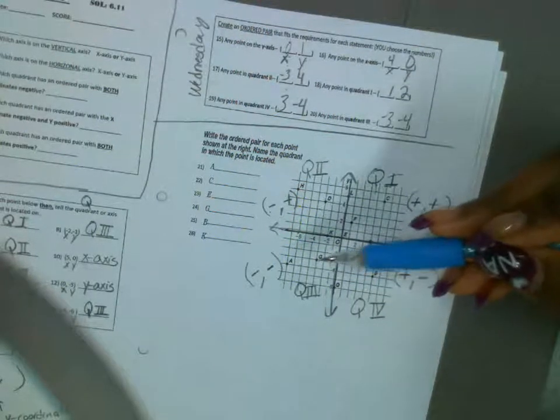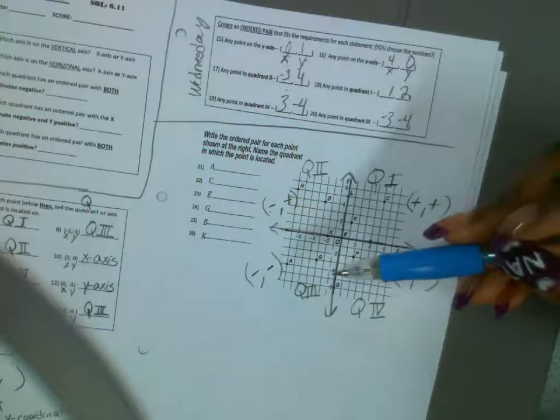Zoe, can you give me an example of what would be in quadrant number 3? This quadrant over here? Negative 2 and negative 3. Excellent job. Negative 6 and negative 6. Negative 5 and negative 1. What about here? What's an example, baby? Both numbers would be negative.